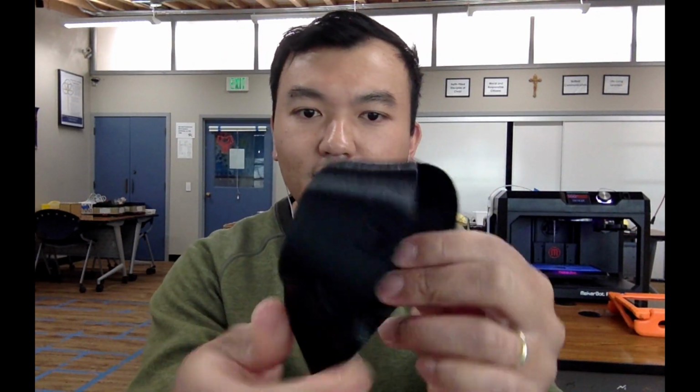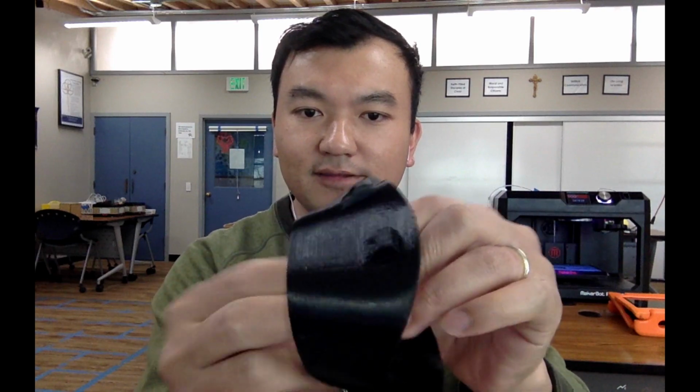So here's what it looks like. I changed the filament color also. It's pretty sturdy right now, so that's a good thing. The next step that we're going to be doing is installing the connector and the cap and adding the filter onto it.